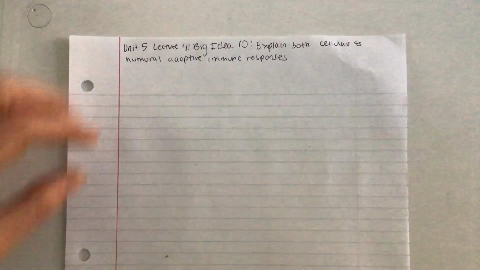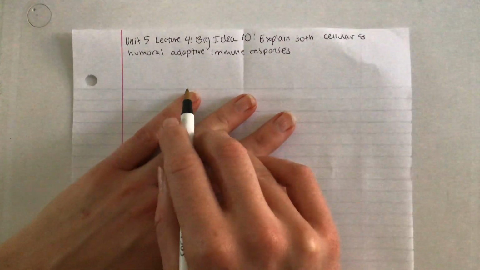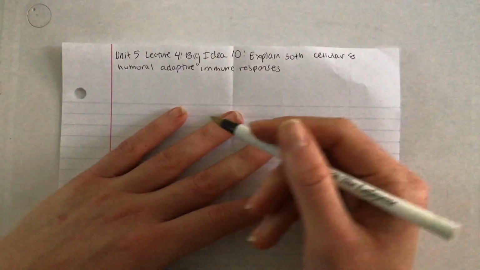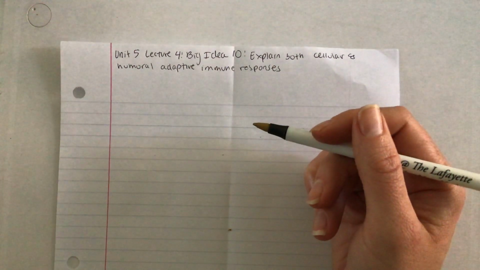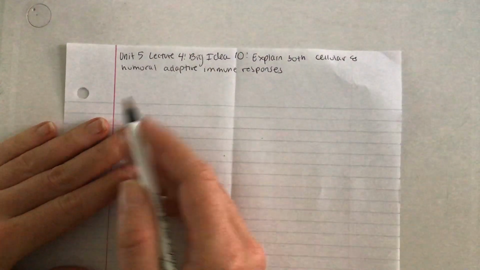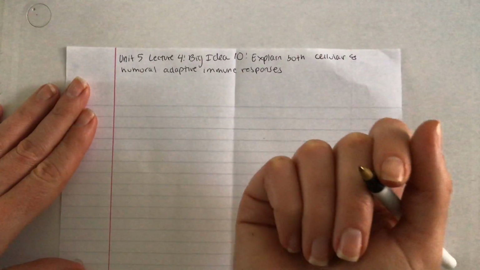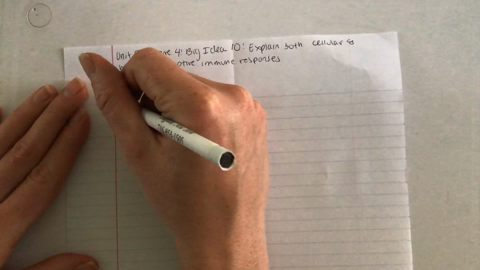So the first thing I want you to do is fold your paper in half, hot dog style. And both humoral and cellular adaptive immune responses are initiated once this pathogen has entered our body and moved past our first and second line of defenses. And so we're going to look at both of these. We'll put antibody-mediated immunity, which is another name for humoral responses, on the left side.